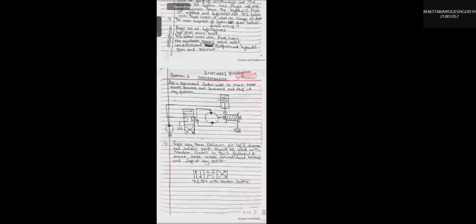So what is the use of tandem center? If you ask this question, then I want to reply that in this 4x3 DCV with tandem center, when the hydraulic pump pumps the fluid from the reservoir, look at the center, the tandem center.